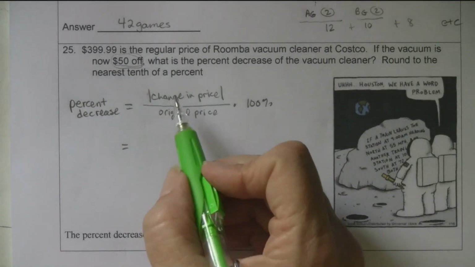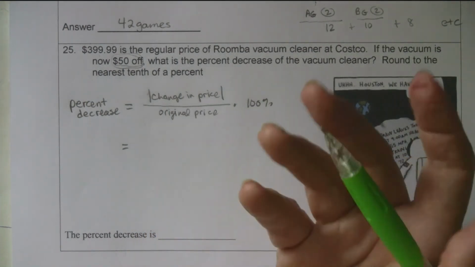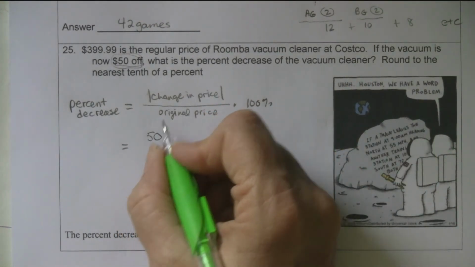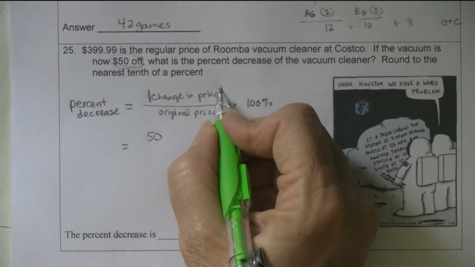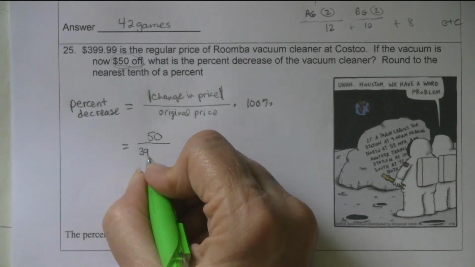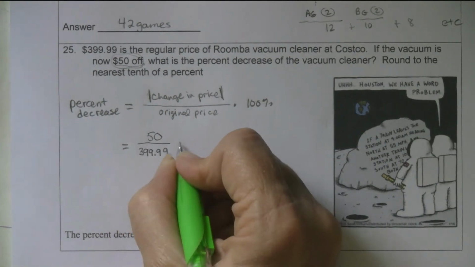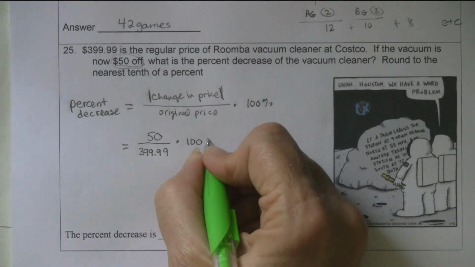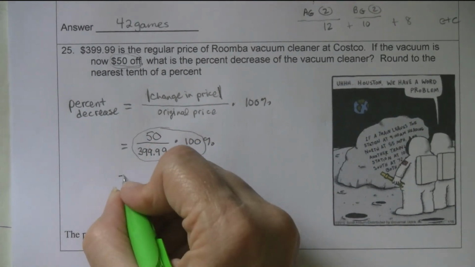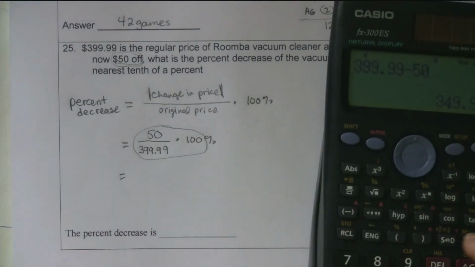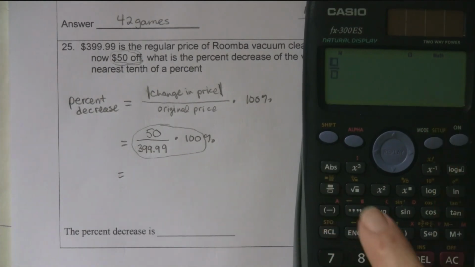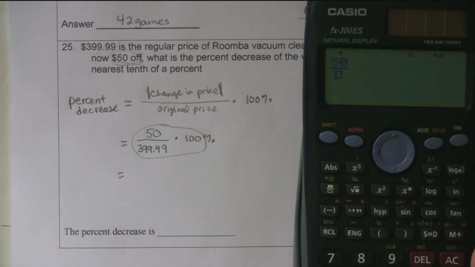And then I could have done the subtraction to find the 50. But here they just told me the change here. And I want that to be positive, so that's why the absolute value around it is to make it positive. And then the original price is $399.99, and then times 100%. And then I'm just going to do that little arithmetic right there, and then that will be our percent decrease for our Roomba vacuum cleaner.